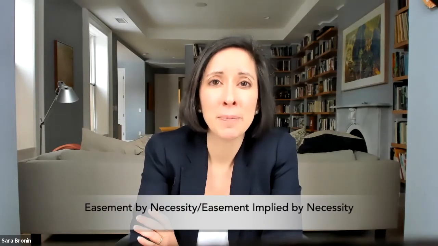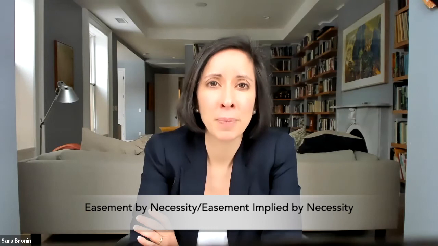Fourth, an easement by necessity or an easement implied by necessity. So these kinds of easements occur when an owner sells a landlocked parcel to someone else, usually from some common property. So the easement is created to pass over the property that the owner retained if that's the only way to get to the landlocked property.